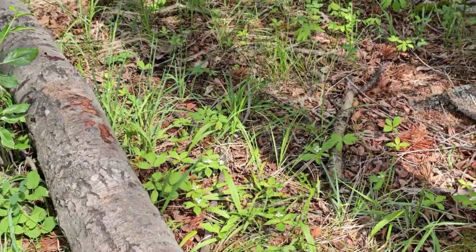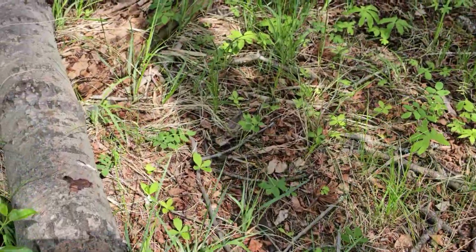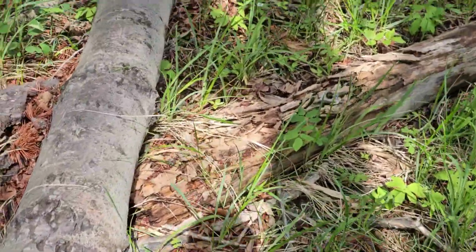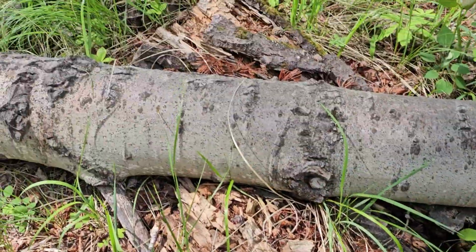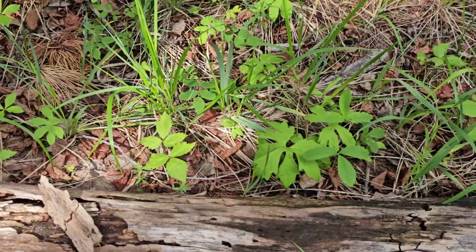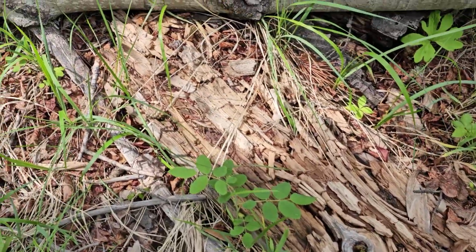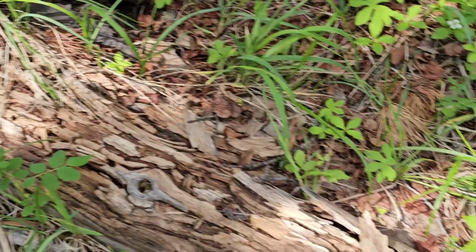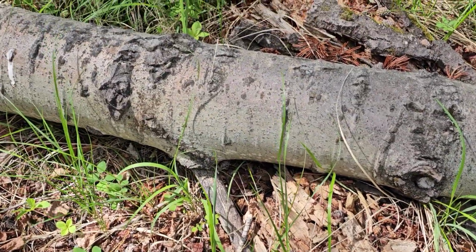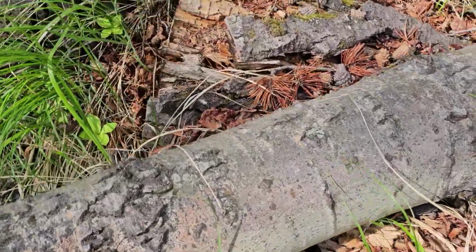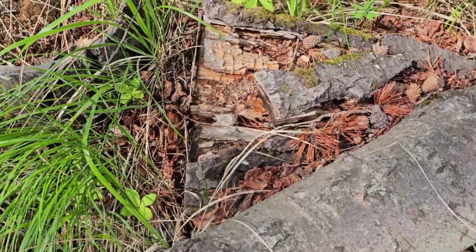This is an area where it's a little bit drier under the trees. You can see that some of the logs under here have completely lost all their adhesion, all the lignins in the wood and everything else. Fungus takes that and feeds on that, leaves a little bit of the cellulose left over.